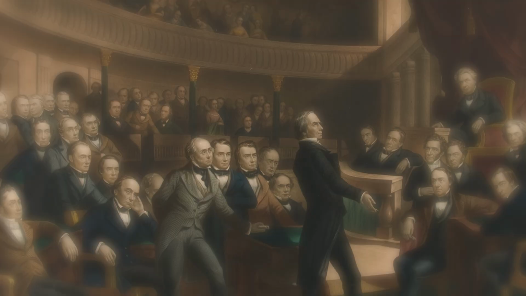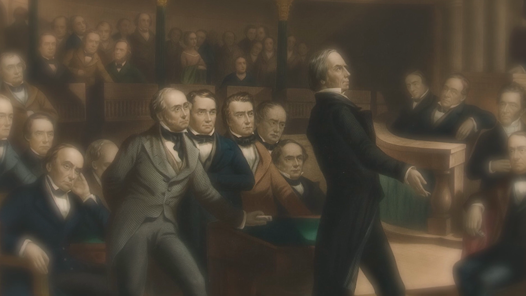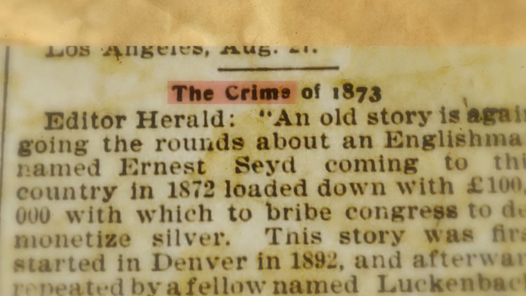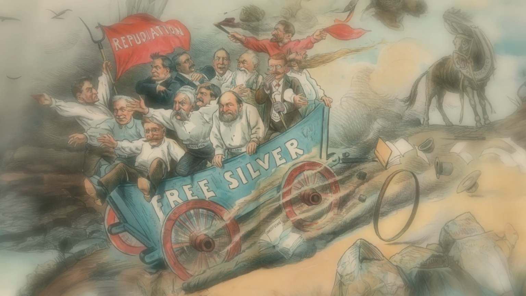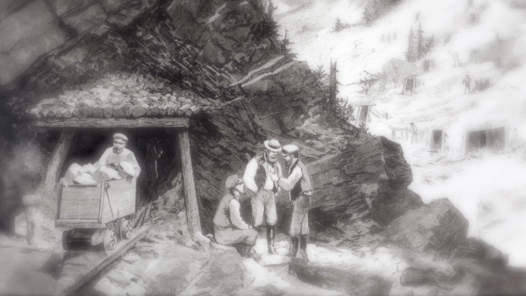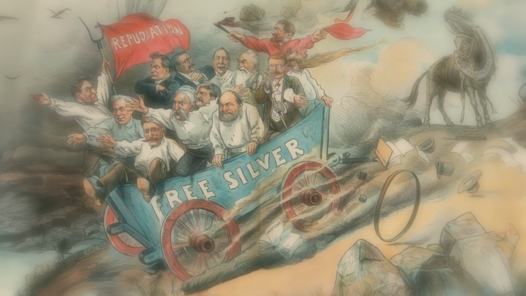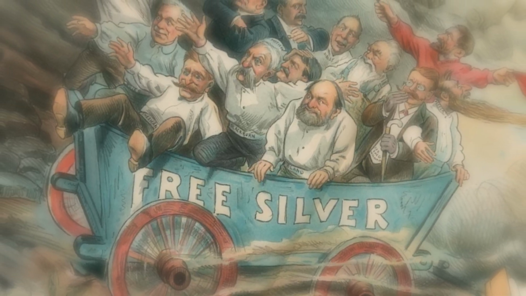Congress gets together and decides to omit the silver dollar from the authorized list of coins. This is known now as the Crime of '73 because a lot of people did not want this to go down. Obviously, the owners of silver mines and people who had stockpiled a bunch of silver were pretty upset about that. And following an economic depression in the mid-1870s, this movement gained a lot of popularity.